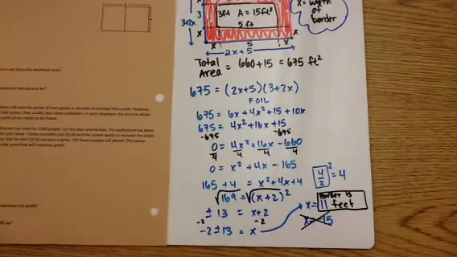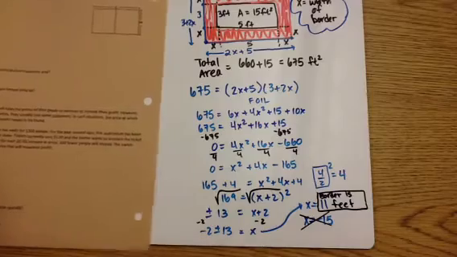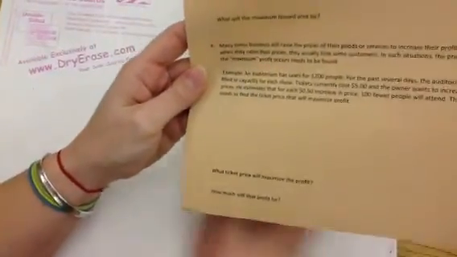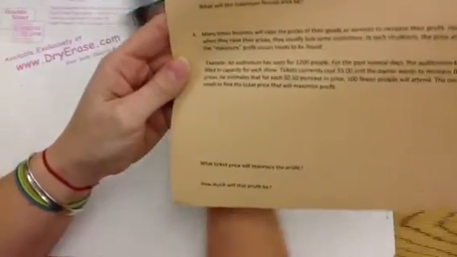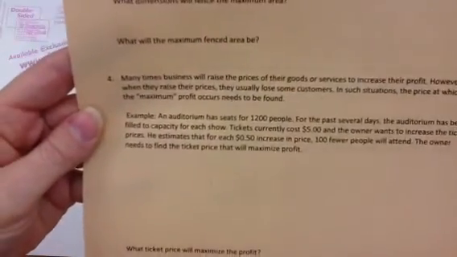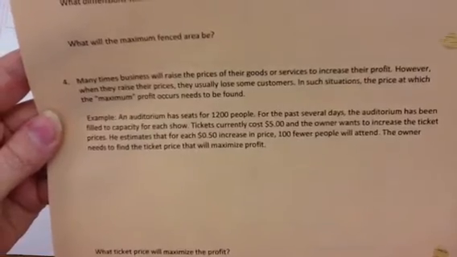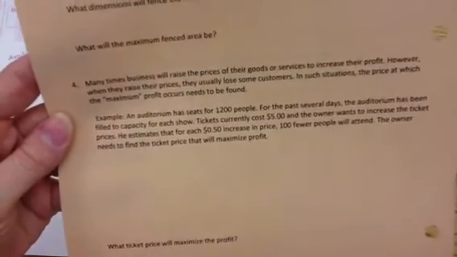Let's see if we can get through this next type of problem about businesses. So I'll just read that to you real quick. Many times businesses will raise their prices of goods and services in order to increase profit. However, when they raise their prices, they usually lose some customers. In such situations, the price at which the maximum profit occurs needs to be found.